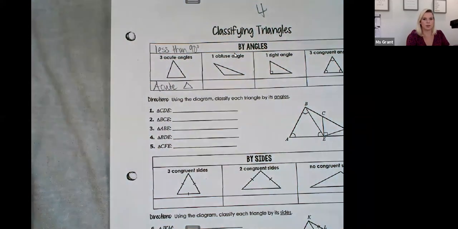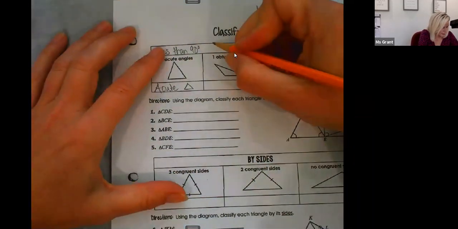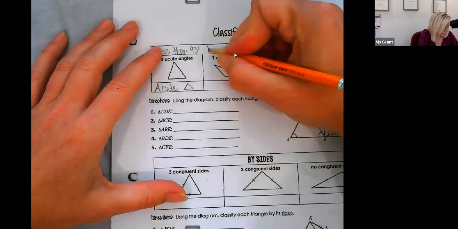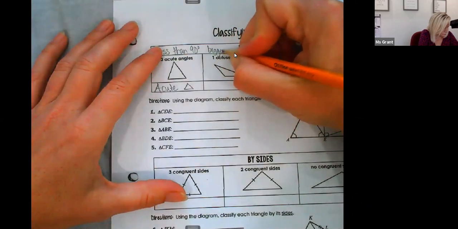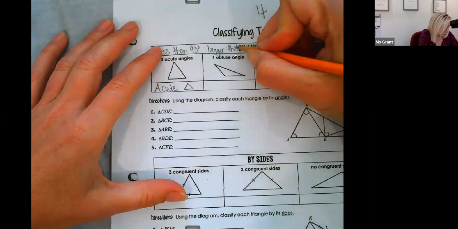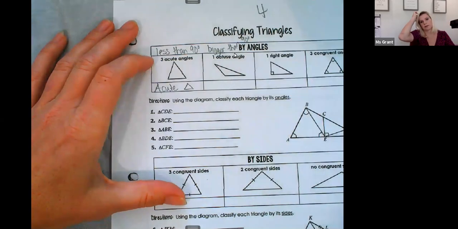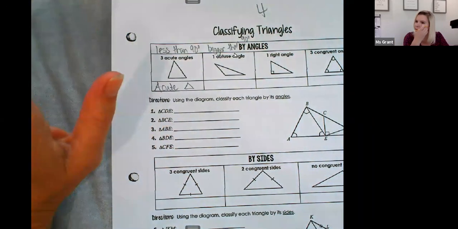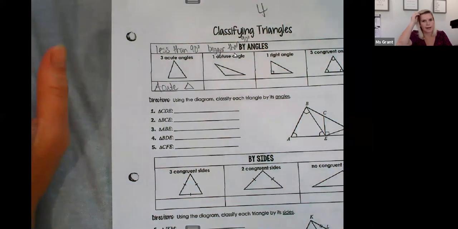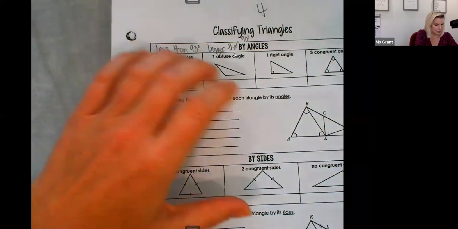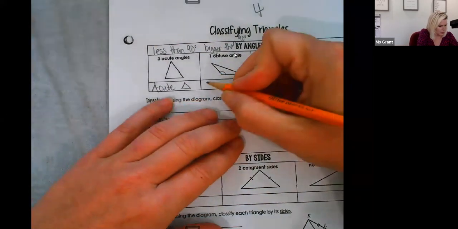If there is one obtuse angle, obtuse, by the way, is bigger than 90 degrees. Obviously not like 180. 180 is a straight angle. But if it's bigger than 90 degrees, that's obtuse, like this angle right here. So it's an obtuse triangle.